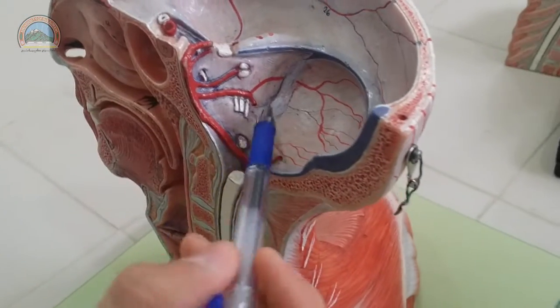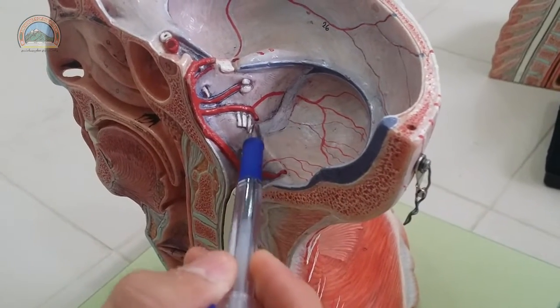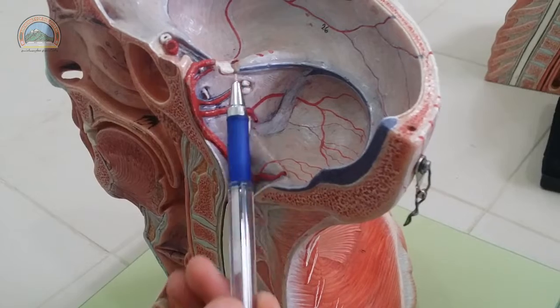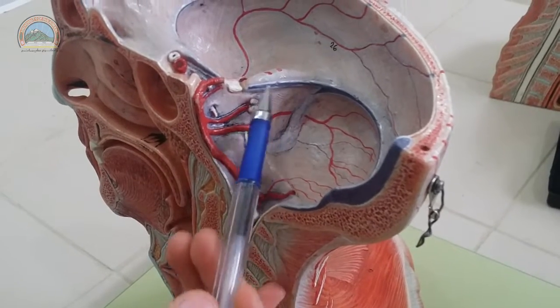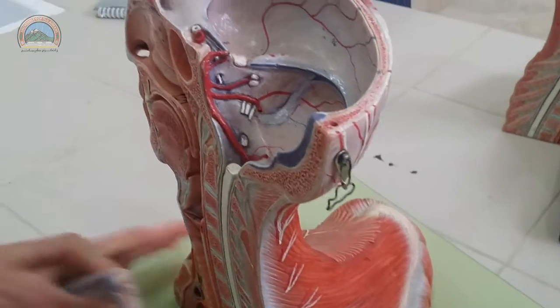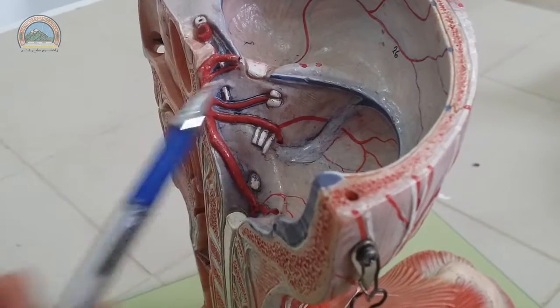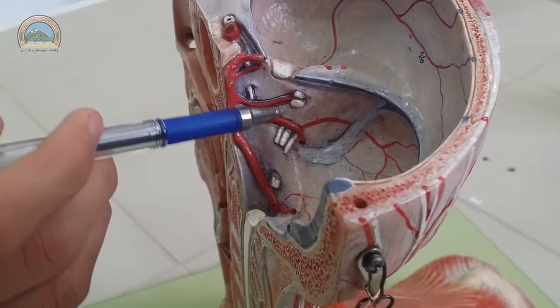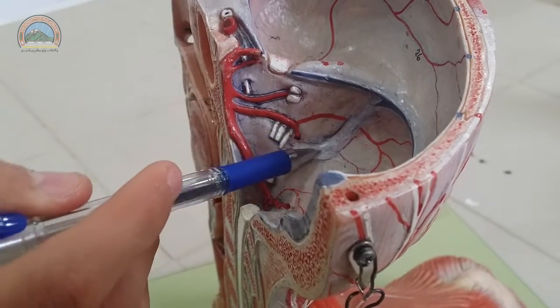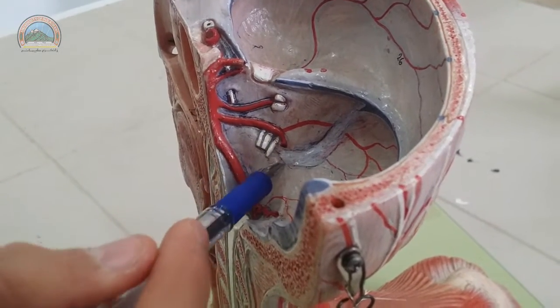And then it becomes the sigmoid sinus. This is the sigmoid sinus. This is the superior petrosal sinus. And then the inferior petrosal sinus. This is the superior petrosal. The inferior part descends down here and then unites with the sigmoid sinus to form the internal jugular vein.